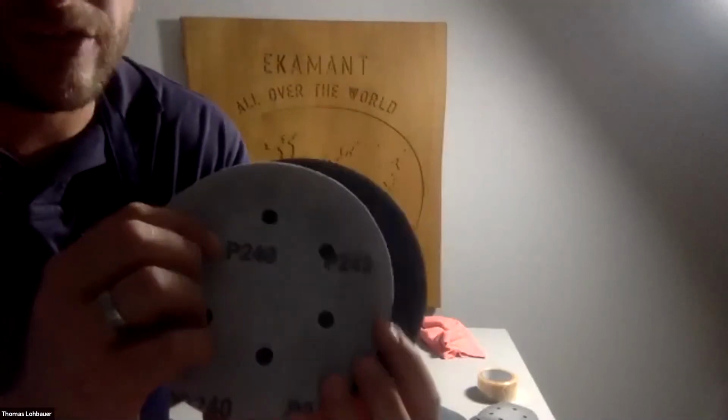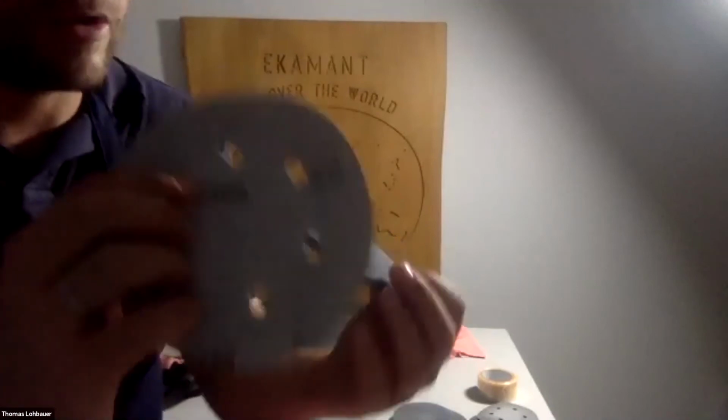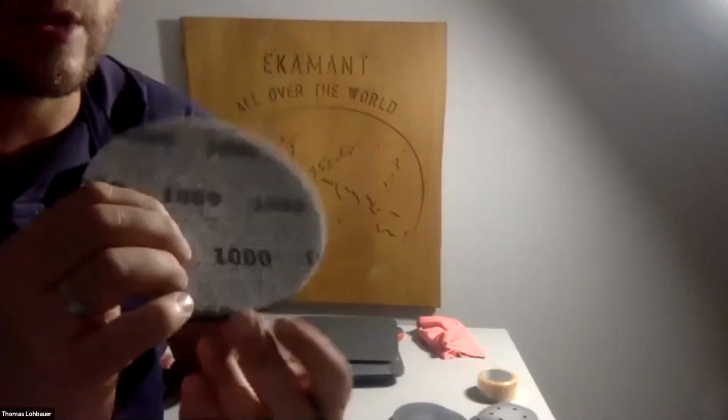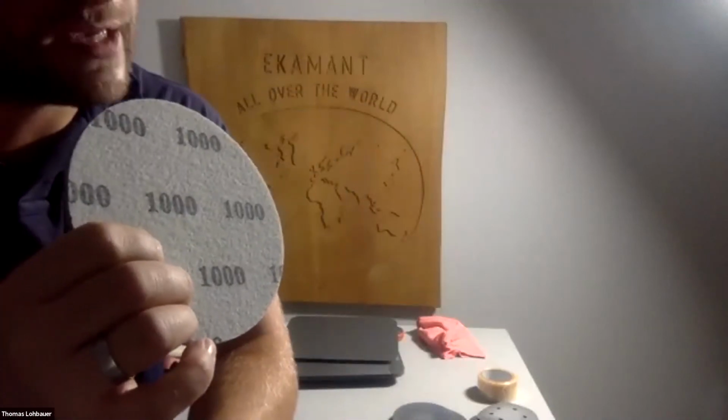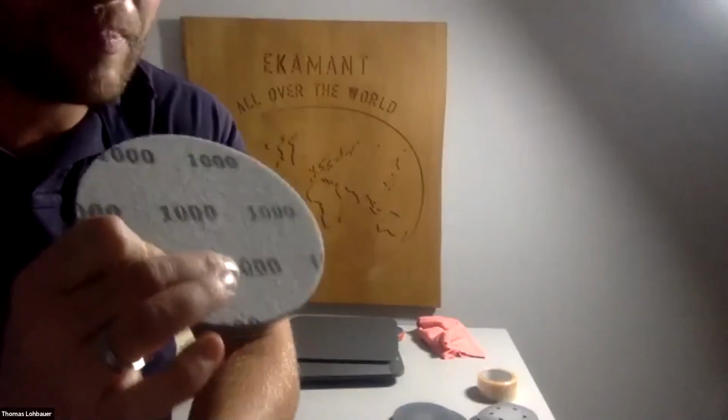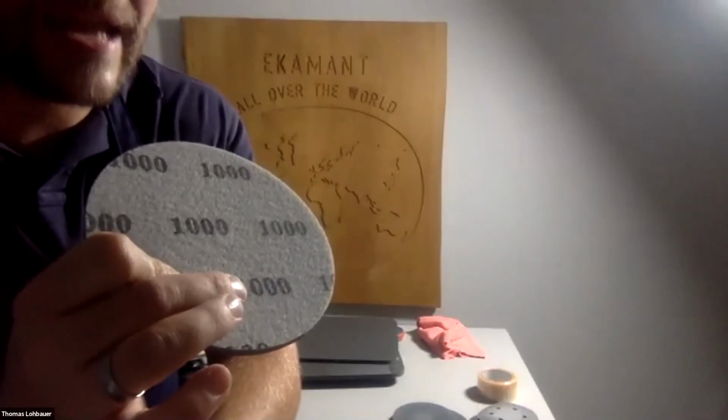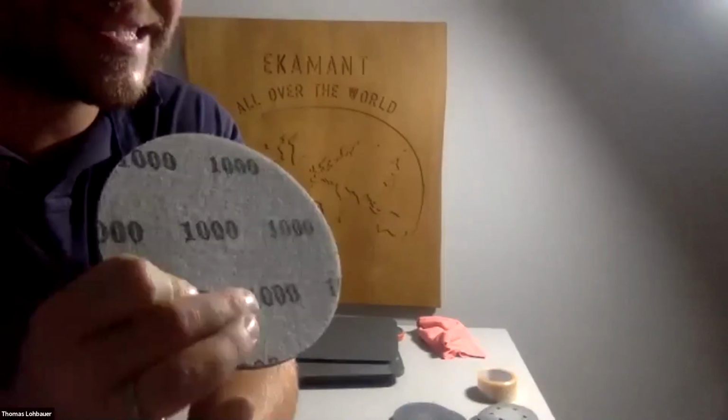Here we have a P240, and on the foam disc there is only 1,000 written, so no P on the back. So you cannot combine it with a P1000; it's just named 1,000. Right, so it's not like grit size 1000. What Max is talking about is grading systems. P is European. It's more precise. The 1,000 grit could be a little finer.